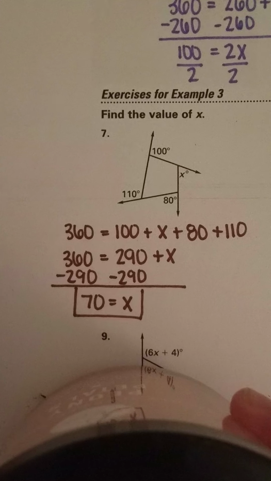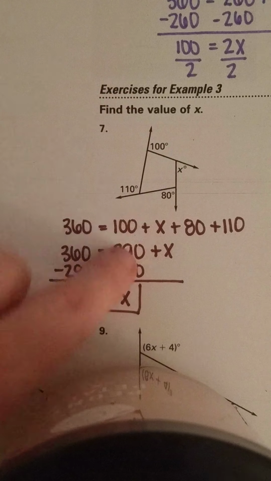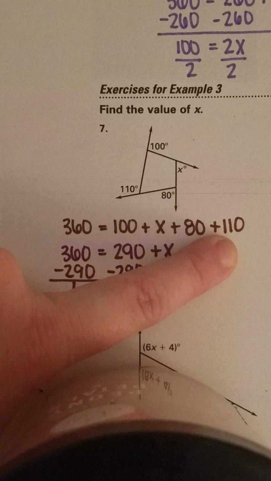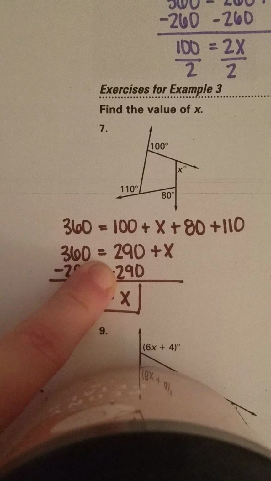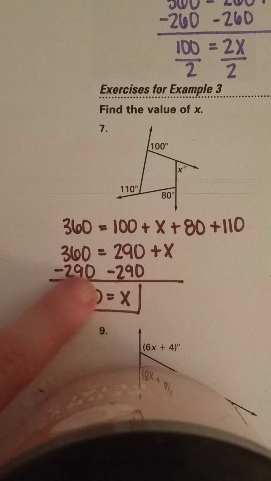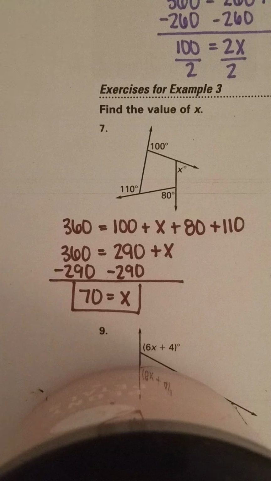We're going to start with number 7 here. So they all add up to 360. We took all 4 pieces, put them next to each other. 180 and 110 equals 290. We brought down our x. We want to get the x by itself, so we subtract 290. In this case, x is going to equal 70.